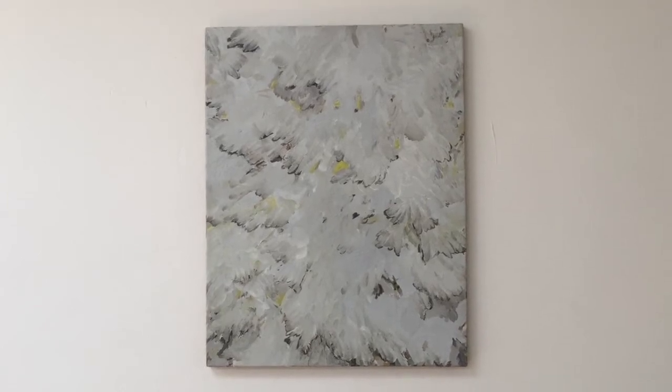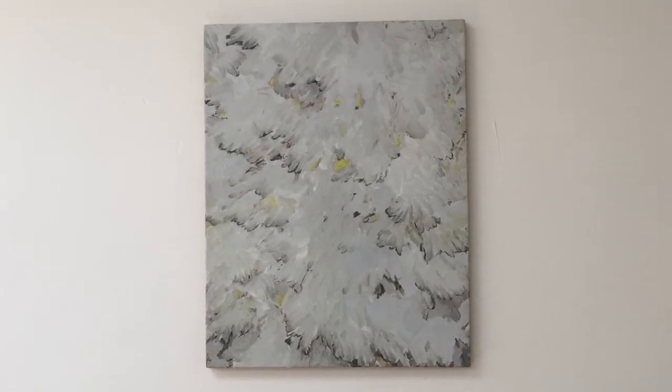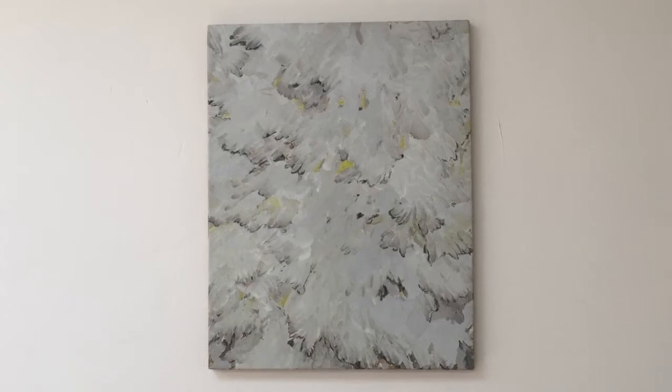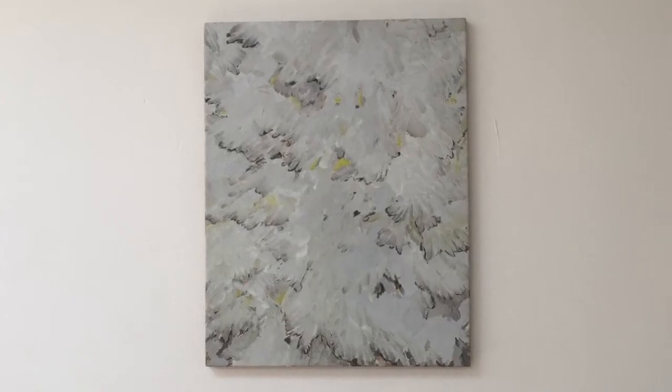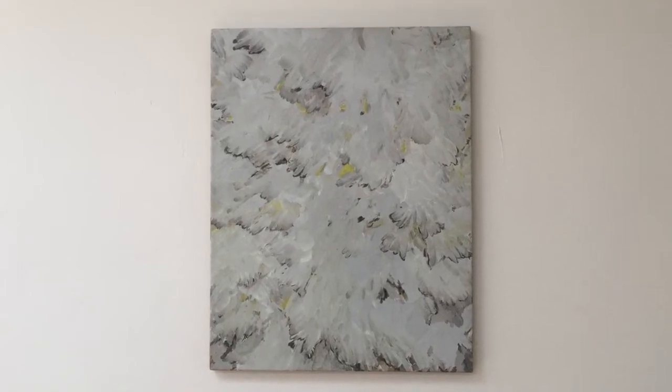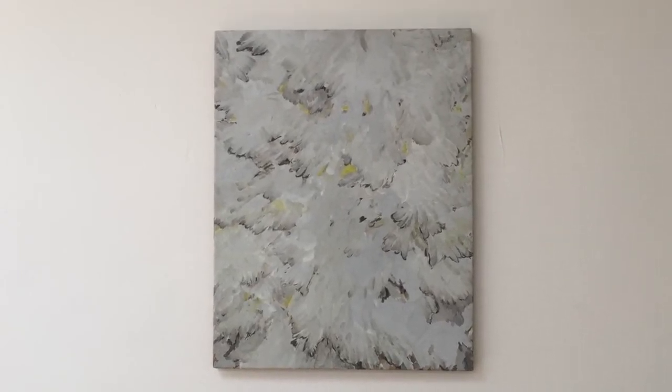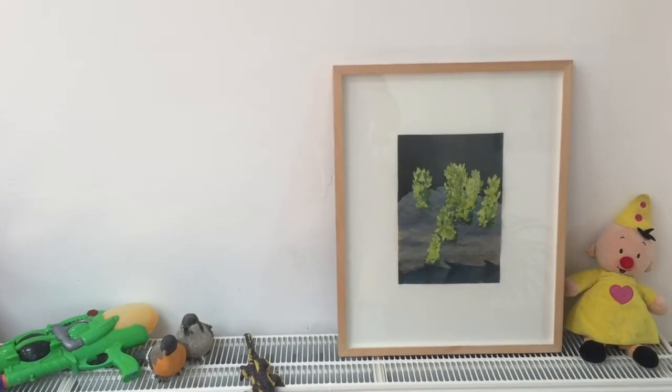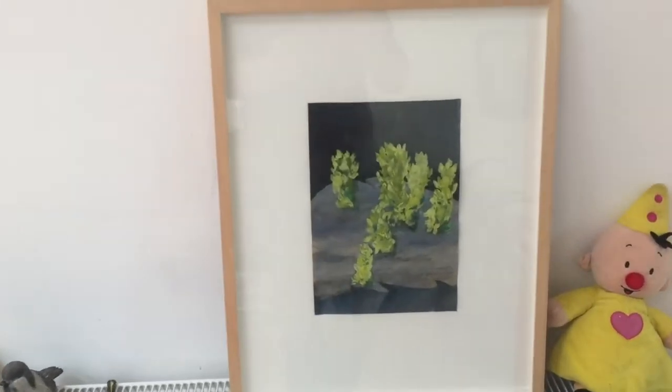The painting is called Conifère, which I think might be translated by Conifère, but I'm not sure. It's a kind of fir tree. It's the name of a fir tree, a green, of course, fir tree. It's painted in 2007.